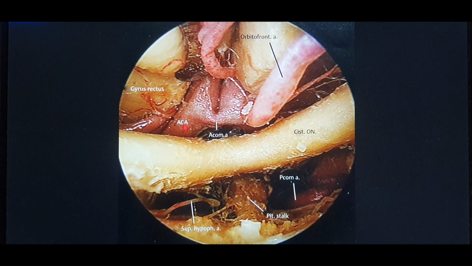So this is the anterior cerebral artery, that's the anterior communicating artery, and these are the branches of the A2 segment of the anterior cerebral artery. That's the orbitofrontal, the frontopolar, and this is the recurrent artery of Heubner. And you can see the superior hypophyseal artery right here. That's a branch of the ophthalmic segment along with the ophthalmic artery.